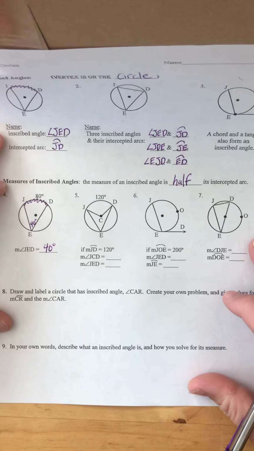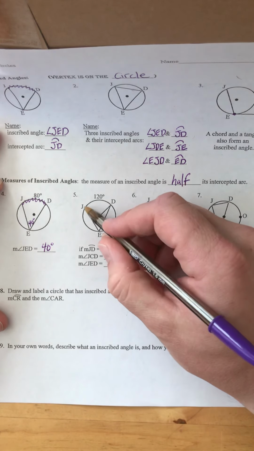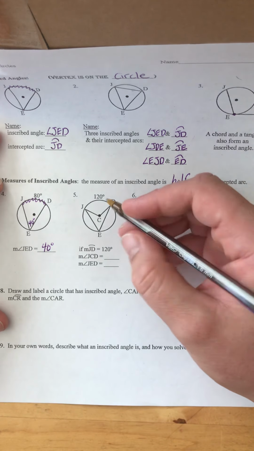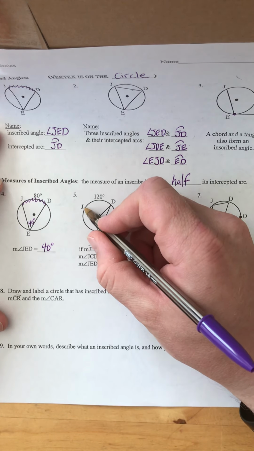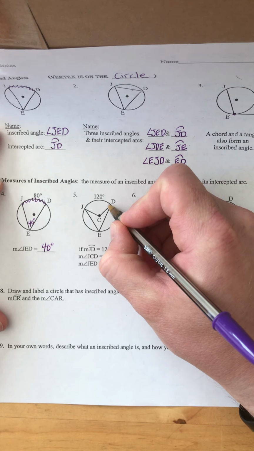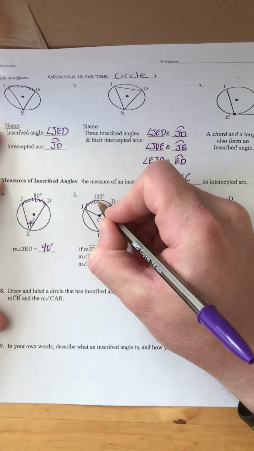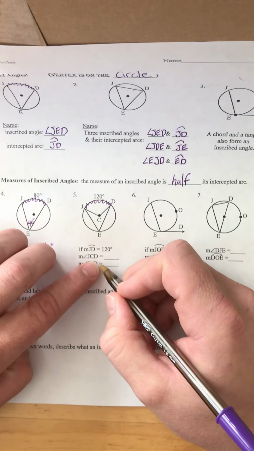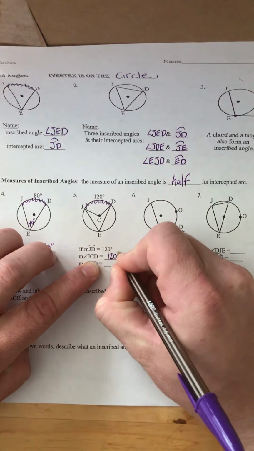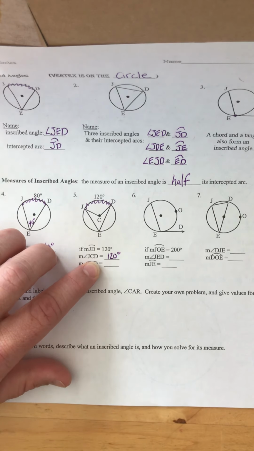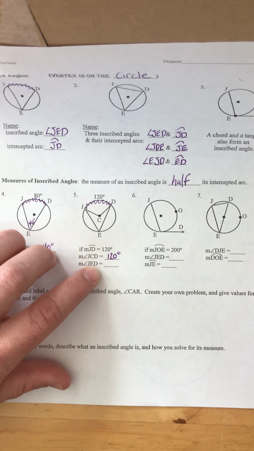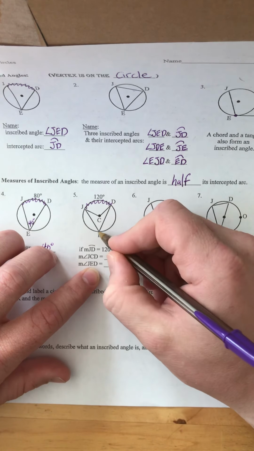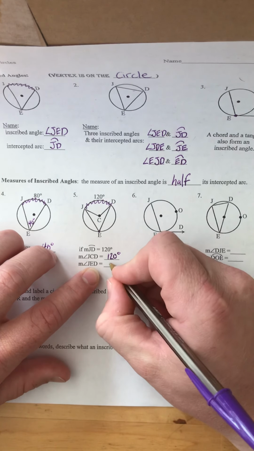In example 5, we have an example where we have a central angle and an inscribed angle. So here we're comparing the 2. Now, we notice that JCD, the central angle, intercepts arc JD with a measure of 120. So again, the central angle is the same, 120 degrees, because its vertex is at the center. What we're talking about today, the new stuff, is the inscribed angle JED, vertex is on the circle, that's half.